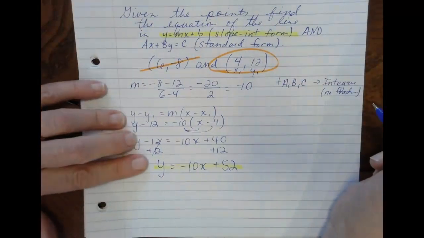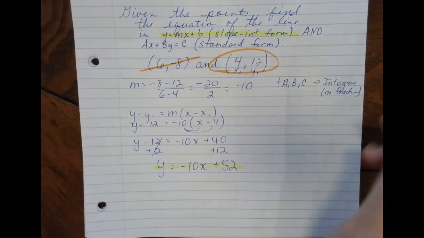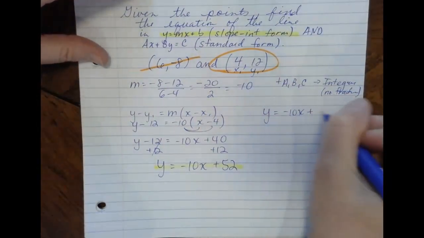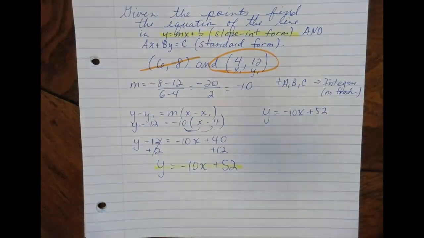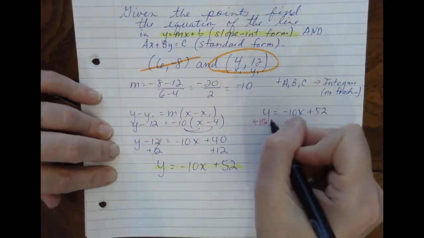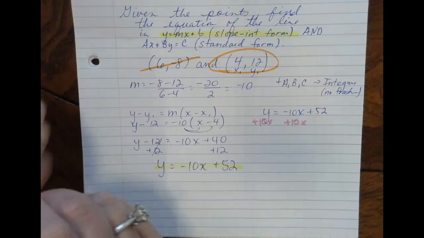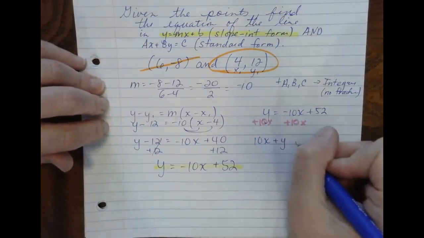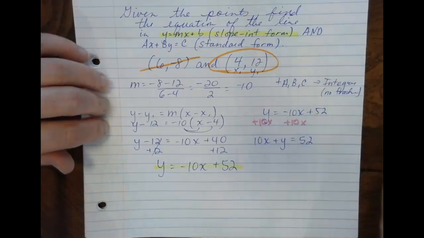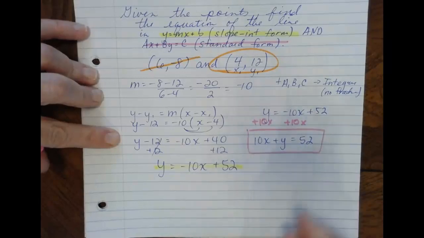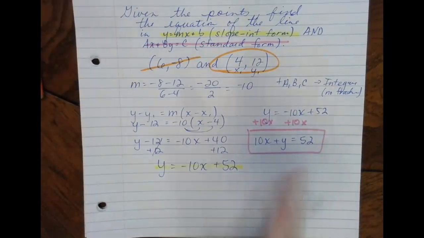So let's take this slope-intercept form and rewrite it: y equals -10x plus 52. We can take it to standard form in just one step by adding the 10x from the right-hand side over to the left-hand side. We end up with 10x plus y equals 52. And this is our standard form. So slope-intercept form, standard form.